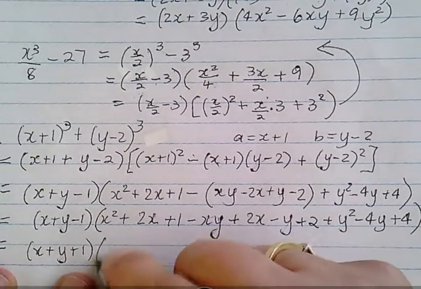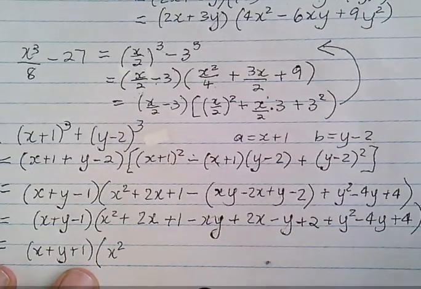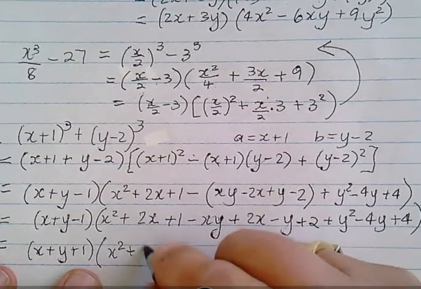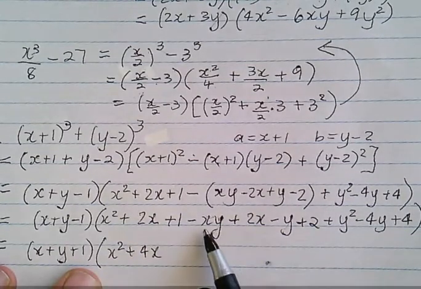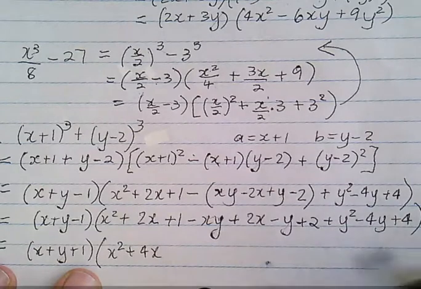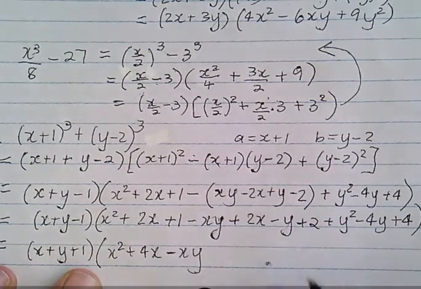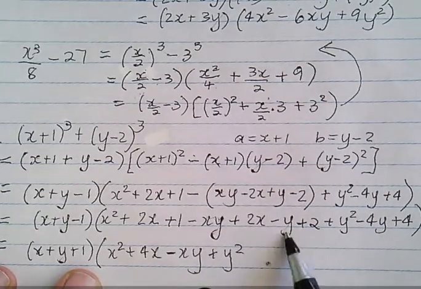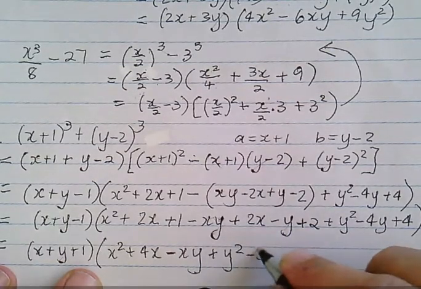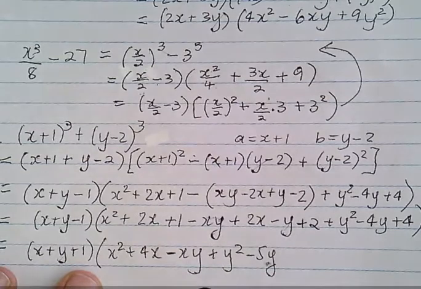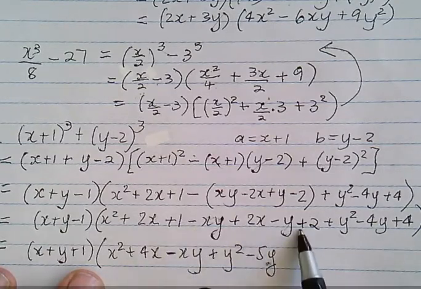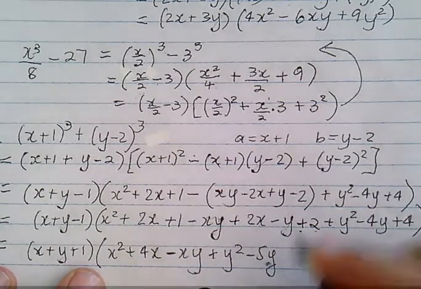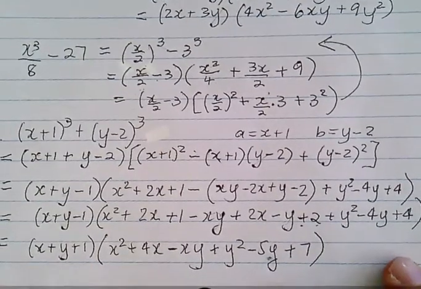Any other x squareds? Plus 4x. Yep, the minus xy. Let's do the y squared next. Let's do the y's, minus 5y. So we did the x squareds, the x's, the xy's, then we did the y squareds, the y's. I think it's just the numbers left. Plus 1, plus 2, that's plus 3, plus 4 is plus 7.